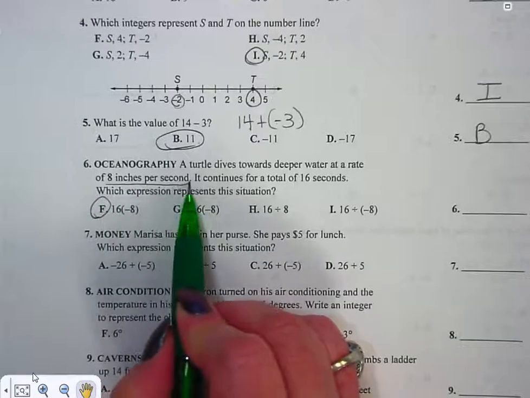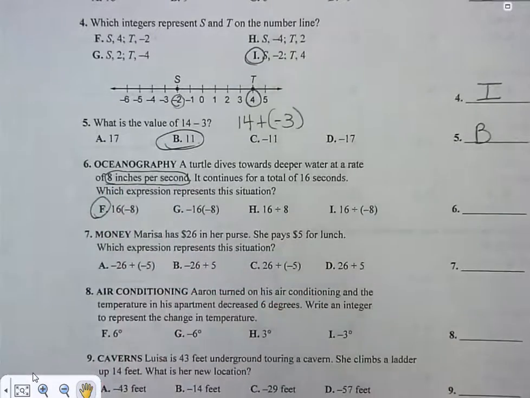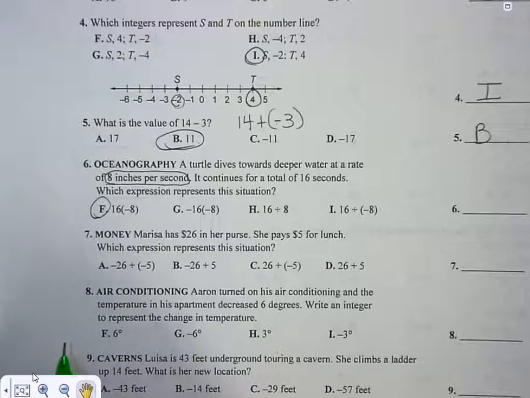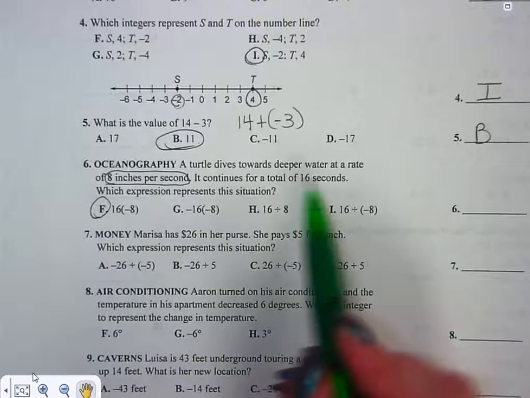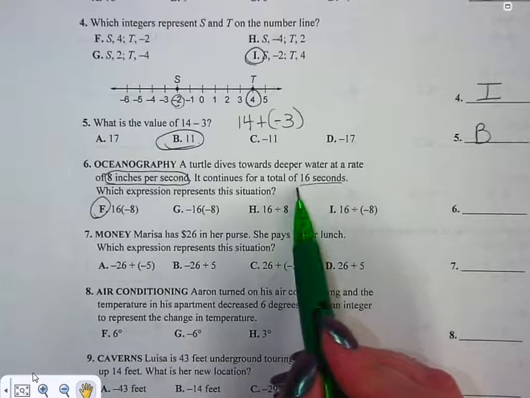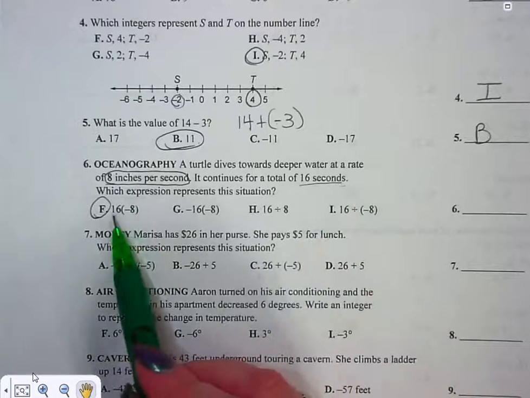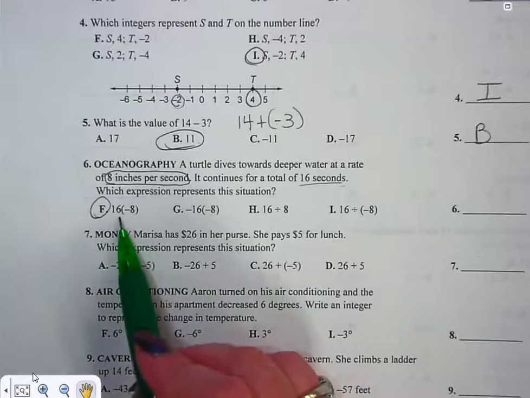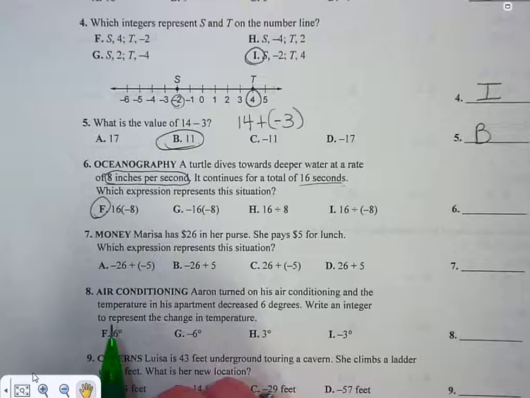So it doesn't say negative, but you knew because he's diving deeper underwater, it's a negative. Okay? So time is a positive. As time passes, it's a positive number. And so if I'm looking for going -8 multiple times, -8, -8, -8, -8, if I want to do that 16 times, that is a multiplication problem. So F is the only one that makes sense.